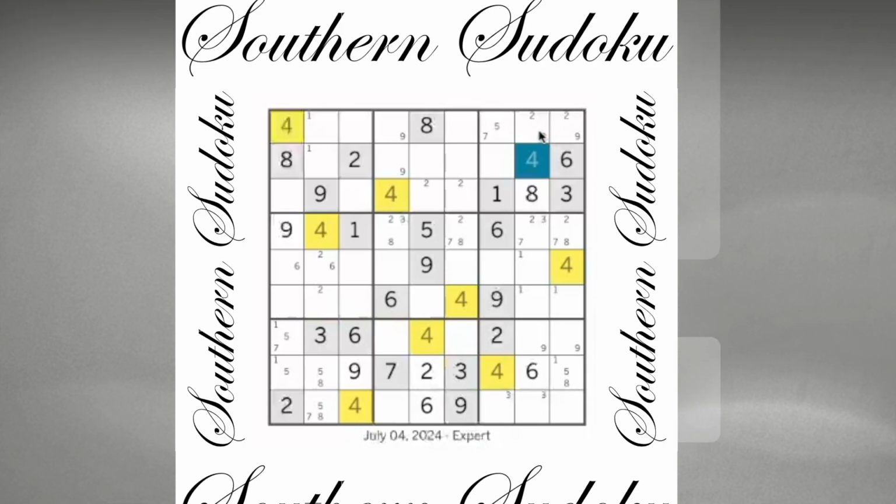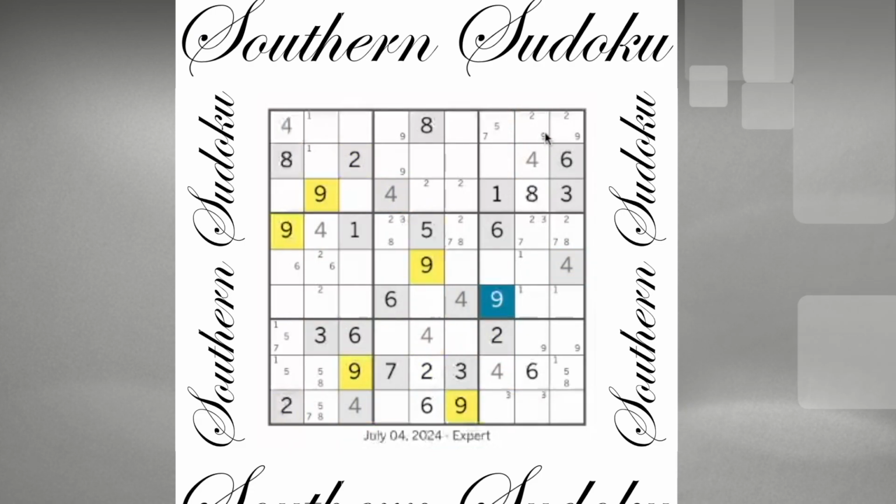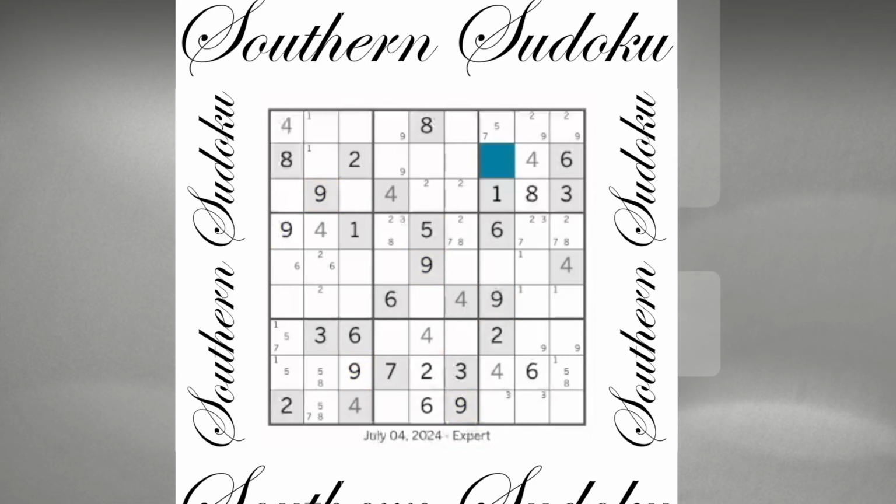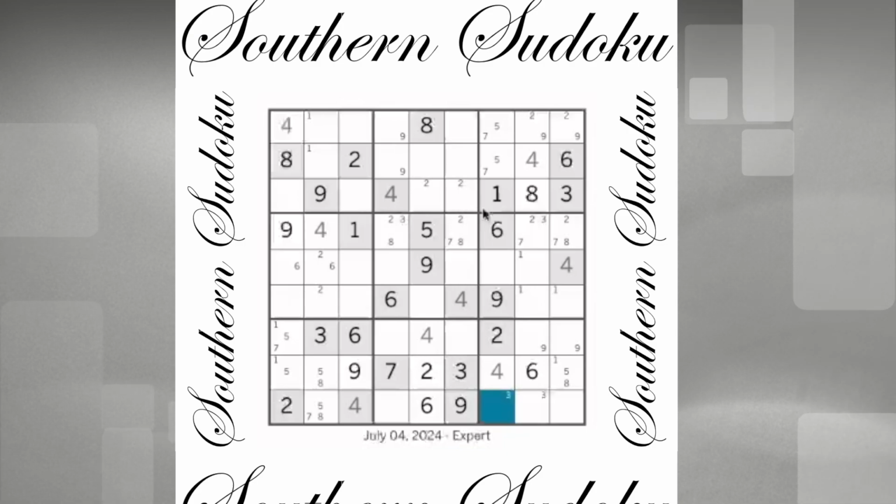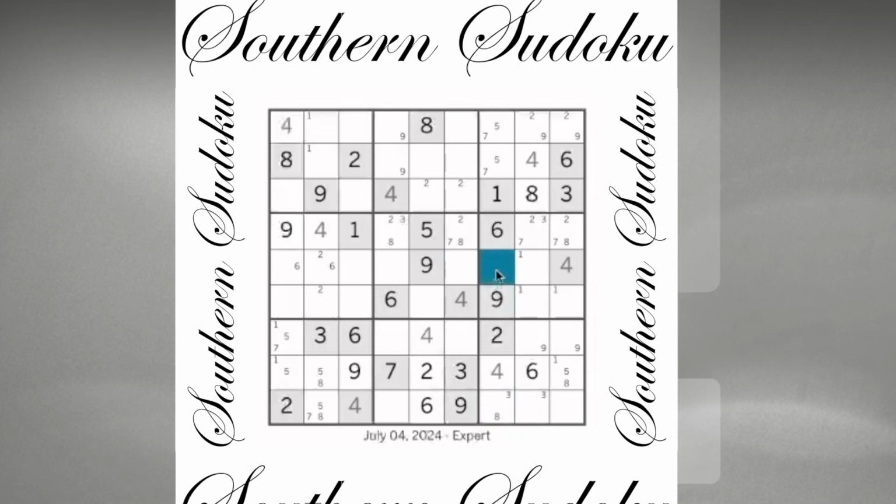Okay. We have a 2 and a 9 here, which means it can't be here. So that has to be a 2 and a 9, which means our remaining numbers are 5 and 7, and that has to be there. So we have 2 more in this line, so our remaining ones are 3 and 8. So that has to be a 3 or an 8, and that has to be a 3 or an 8.